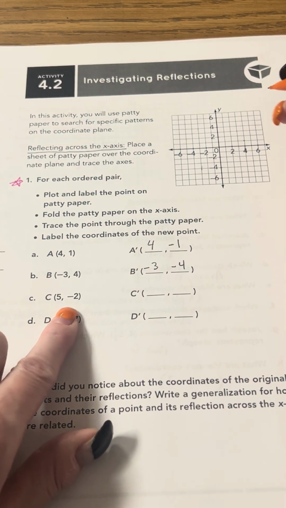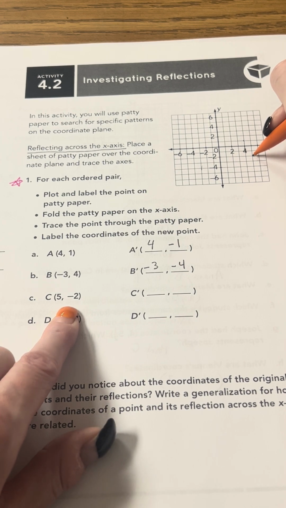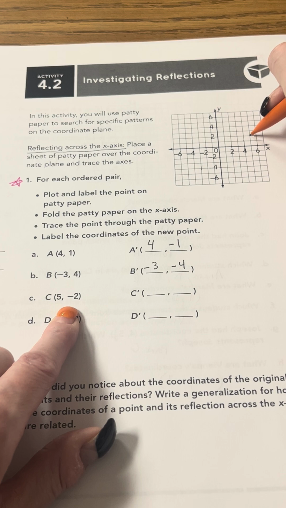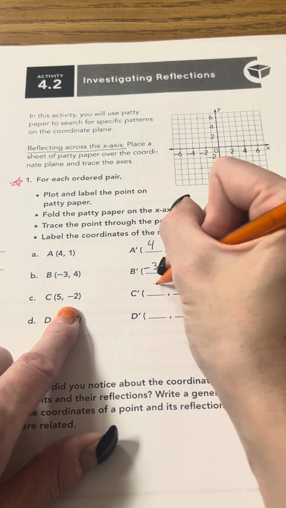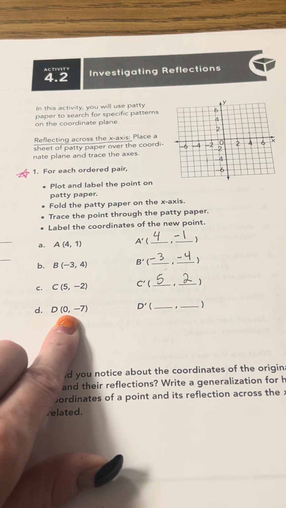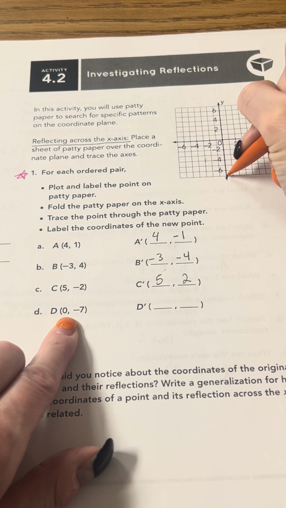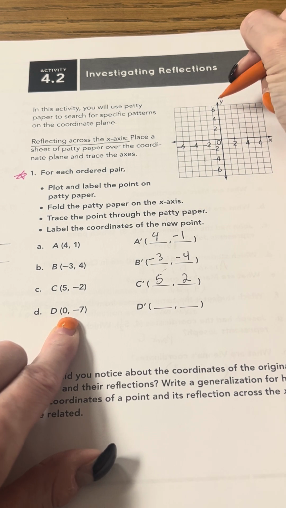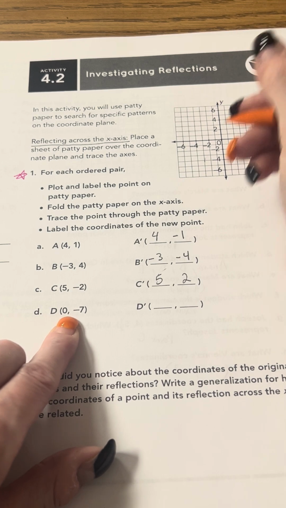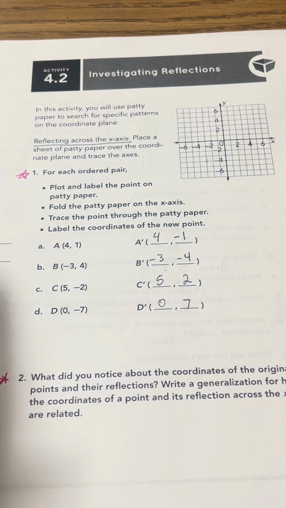We're going to start with 5 and negative 2. And remember, it's going to reflect across the x-axis. So it's still going to be 5, but now it's going to be positive 2. Okay, D is 0, negative 7. So 0 on the x, then negative 7. Again, it's being reflected across the x. 0 stays the same, and now it's positive 7.